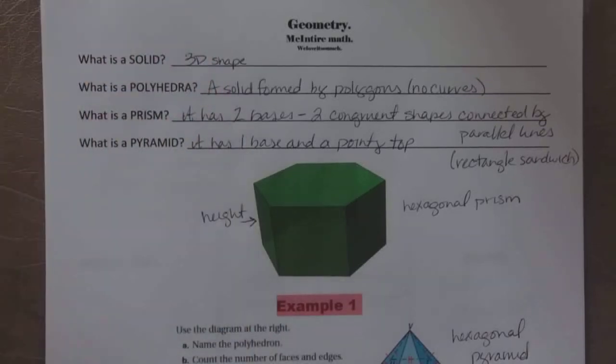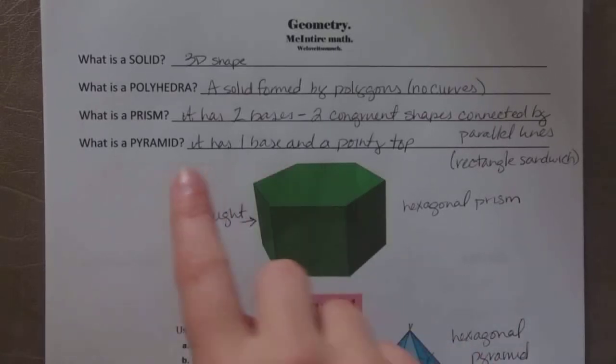Just a 3D shape. A polyhedra, it's not like I use that vocab a lot, but it's just a solid formed by polygons. So if you remember, the classification for a polygon is that there are no curves. So a sphere or a hemisphere would not be considered a polyhedra. The difference between prism and pyramid is pretty important to know, which you could probably figure out if we start with the pyramid.